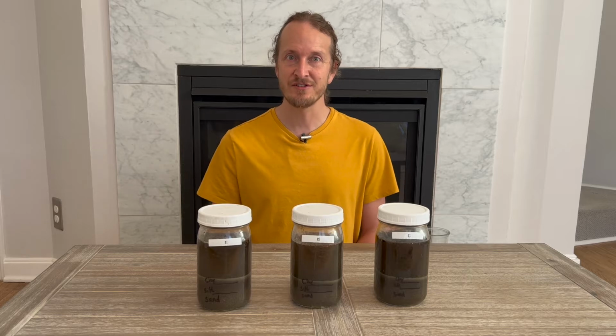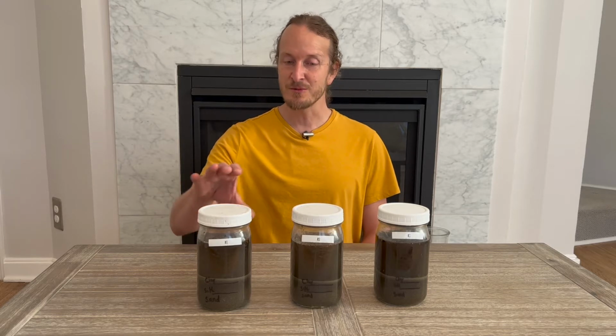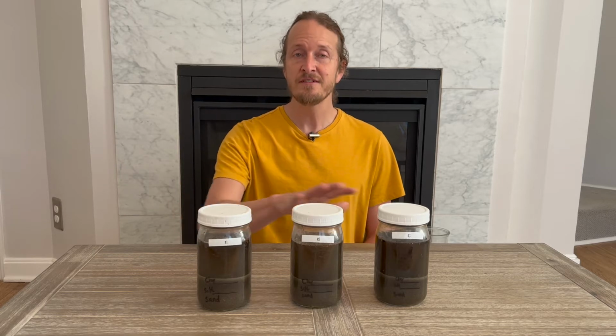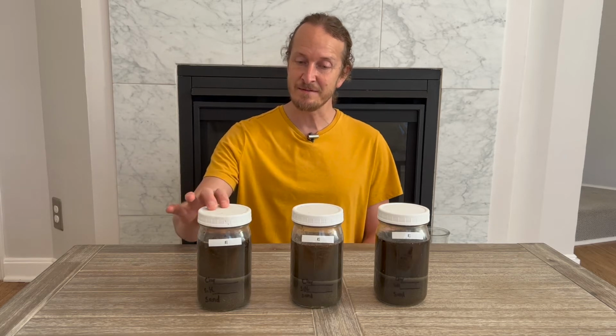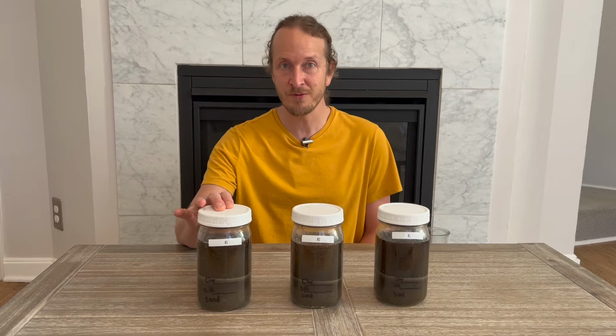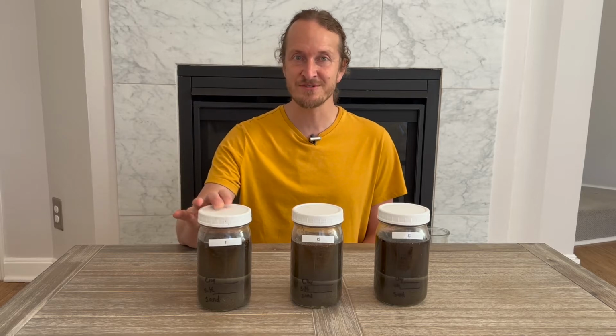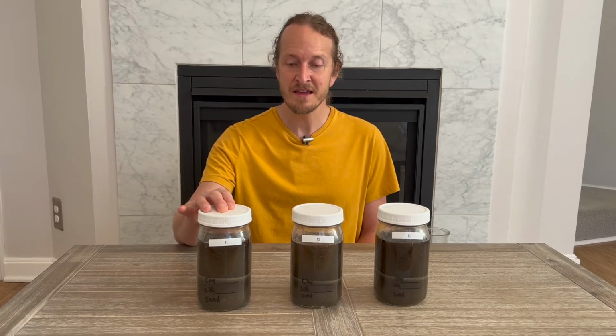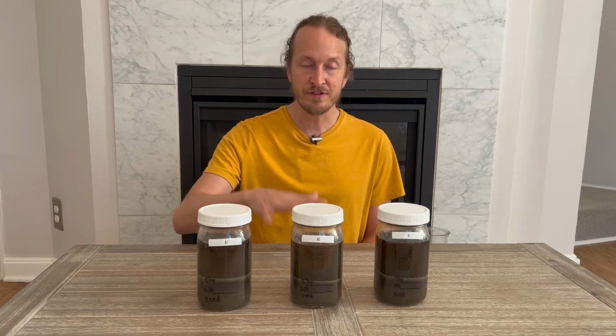We are back to see the results of the soil texture test that we took a little while ago. So we have the 3 different jars here from the 3 different soil samples that we took. And, you know, the jars sat for a couple of weeks. I just didn't get around to coming back to them. So the different layers are nice and settled now.